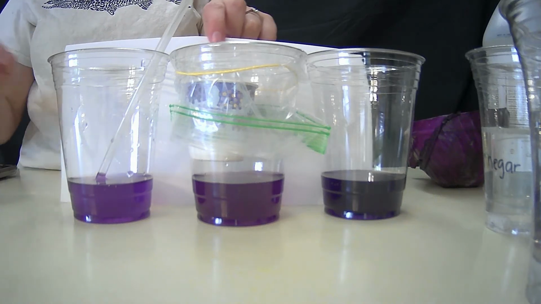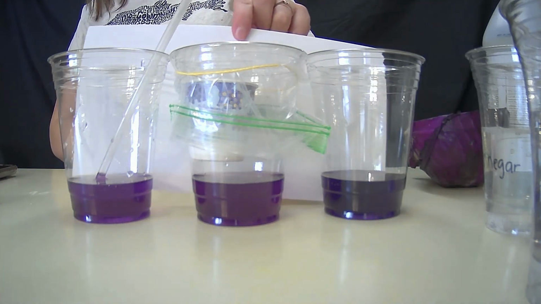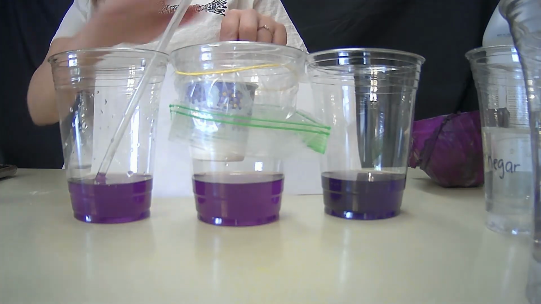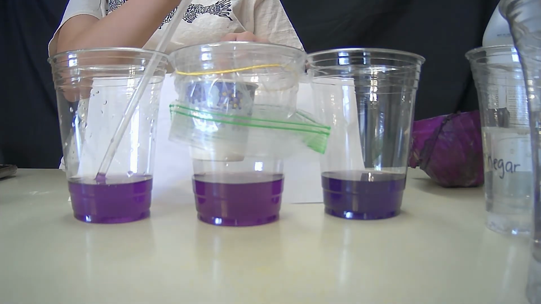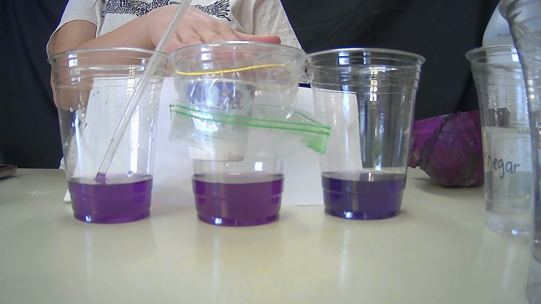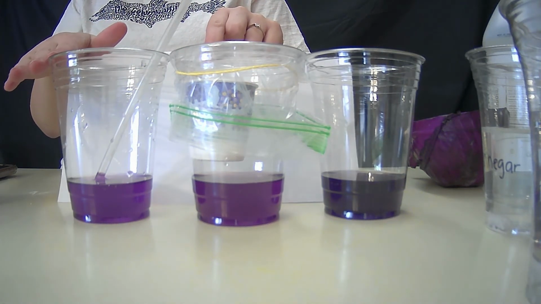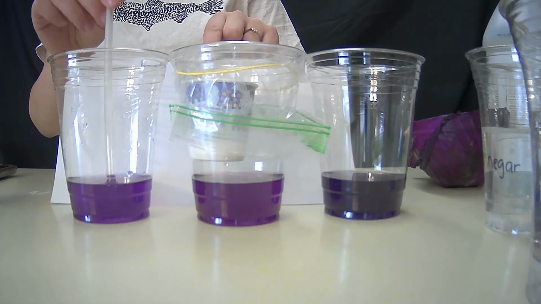So we are going to come back to this one last time, so hopefully you guys can see the color changes a little bit better with this lighting now. The control cup over here is darker than the cup that had the carbon dioxide we created in the atmosphere, and darker than the cup that we blew directly carbon dioxide into by blowing through a straw.